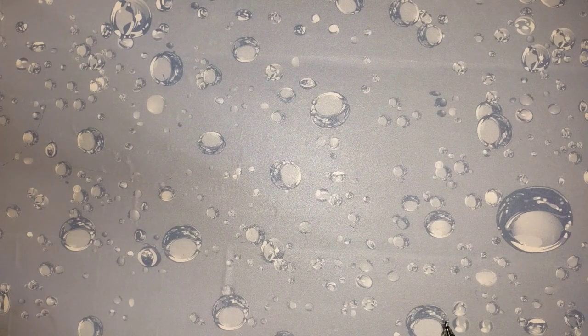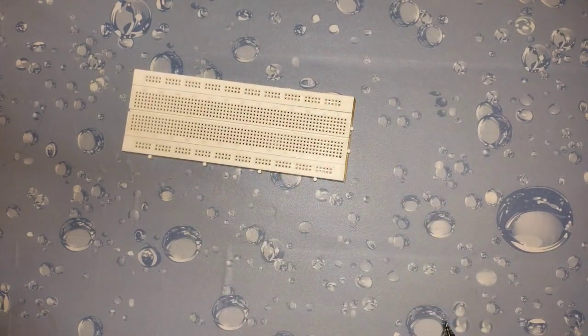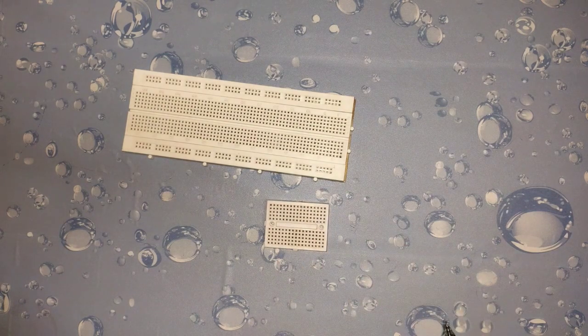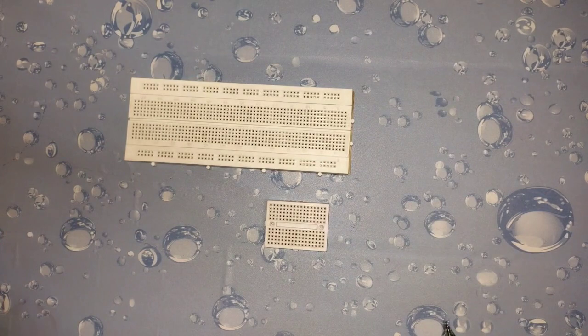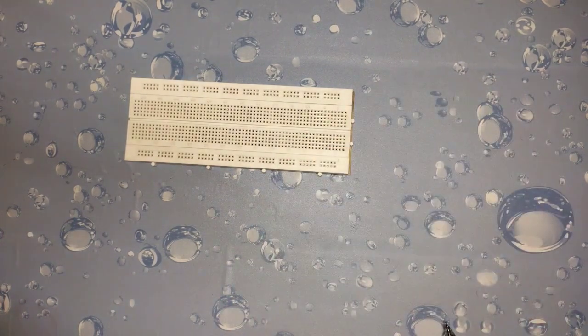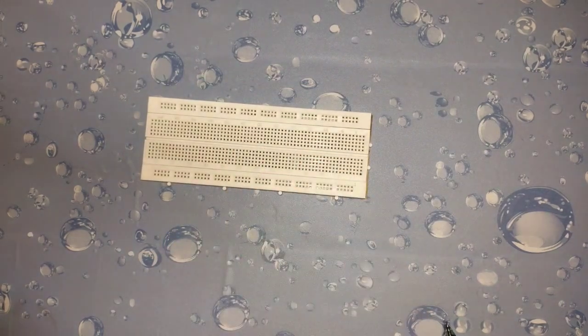So a breadboard looks like this. It can be of several shapes or sizes. You can also get a small breadboard, you can get a big one. It completely depends upon the size of the circuit that you want to prototype. Alright, so we will talk about this breadboard.